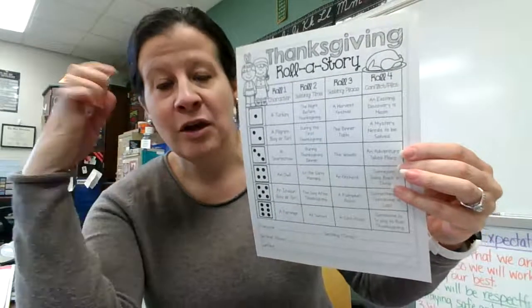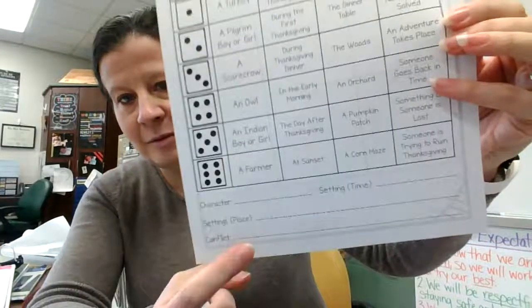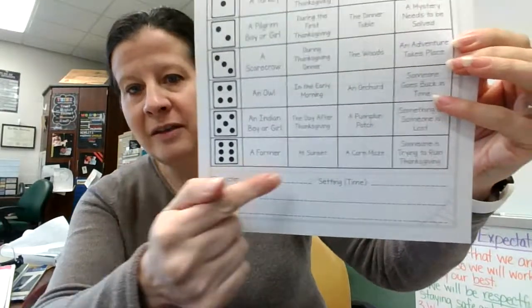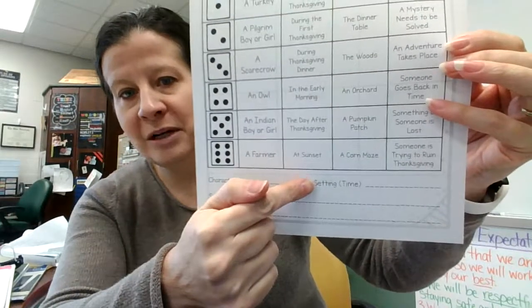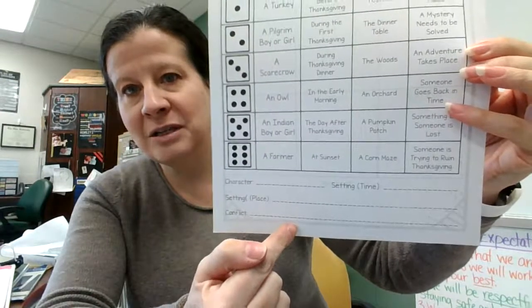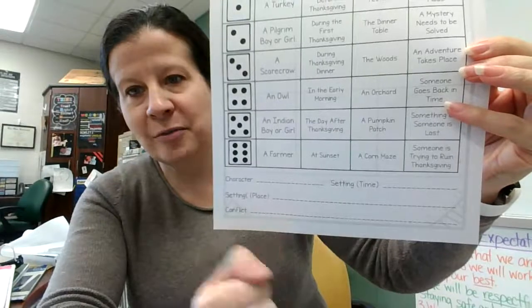Okay. Once you roll each one of these, down at the bottom you can fill this out. So I would write farmer here, and then I would write in the early morning for my time, in the orchard for the place, and that a mystery needs to be solved there for my conflict.